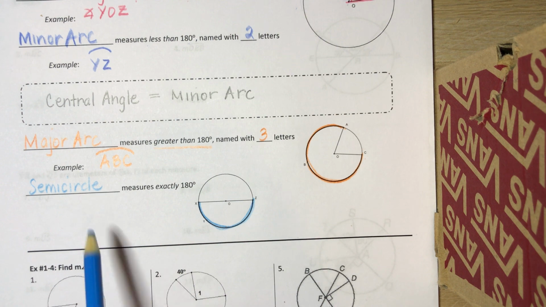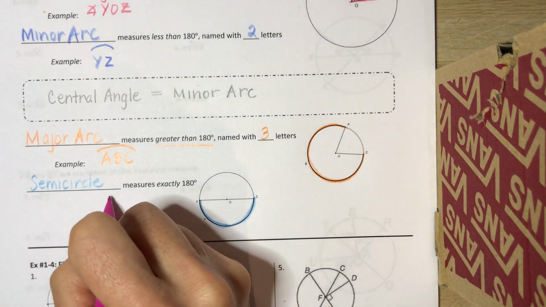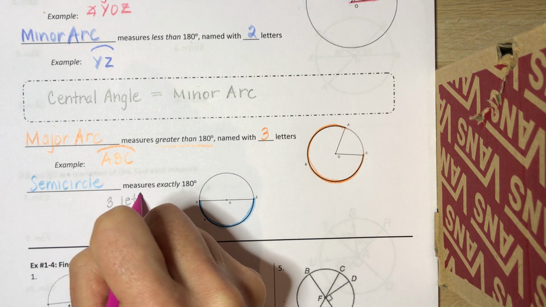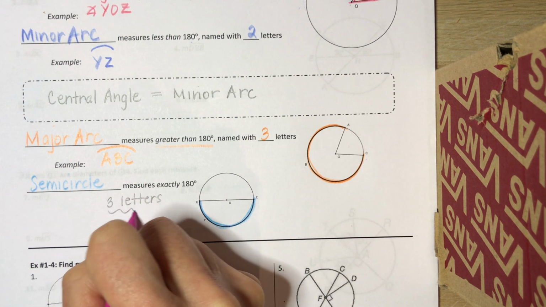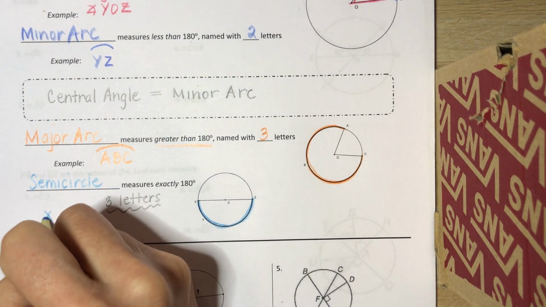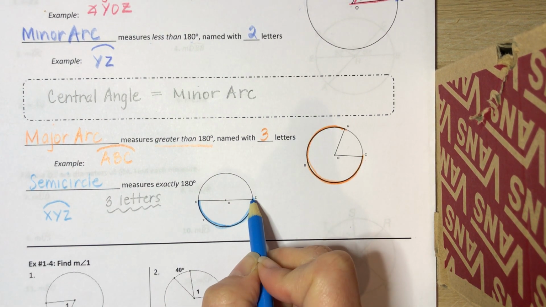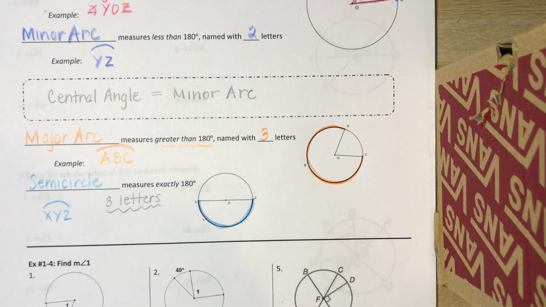In a semicircle, we name that with 3 letters also, only because it gives direction. X, Y, Z would be the bottom half of the circle and not talking about the top half.